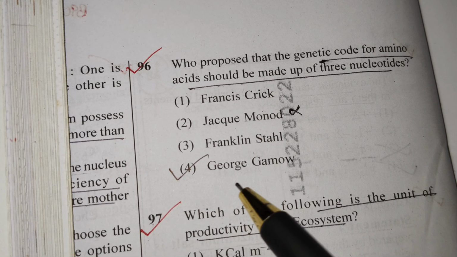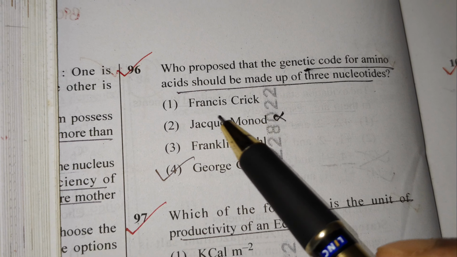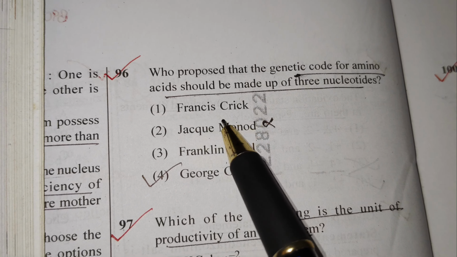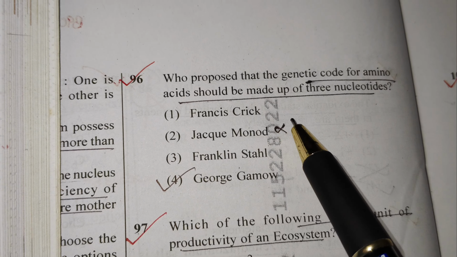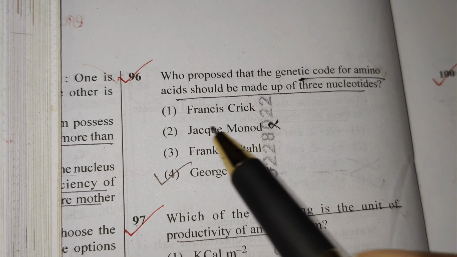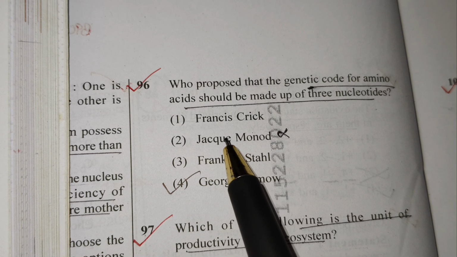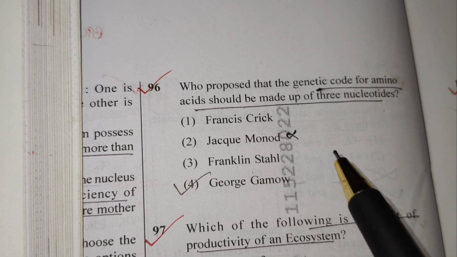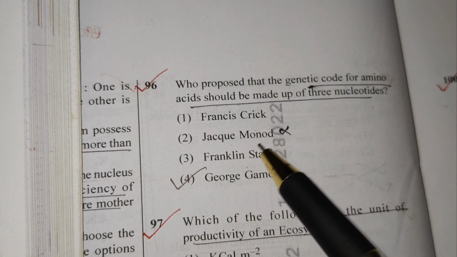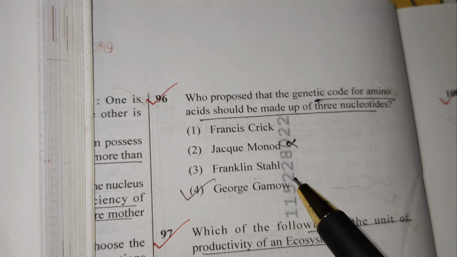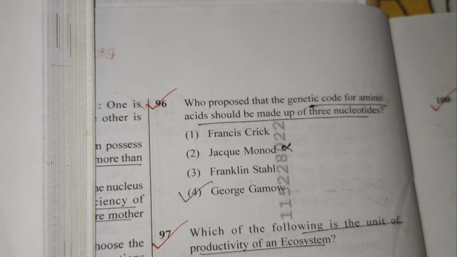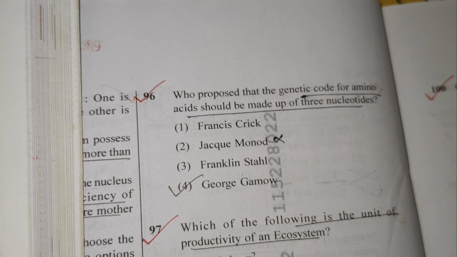Okay, so here you will tick George Gamow, but to rule out all the other possibilities, we will rule out the others. Okay, so here we have Francis Crick. So we know that Watson and Crick gave the 2D model of DNA. So we can rule out Crick here. Then we have Monod. So we know that Jacob and Monod did the research on the lac operon. So we can rule out this also. Then we have Franklin Stahl, and we know that Meselson and Stahl gave the experimental proof that DNA replicates semi-conservatively. Okay.